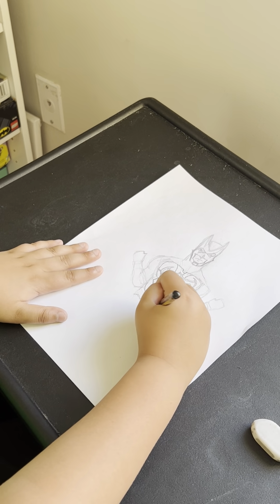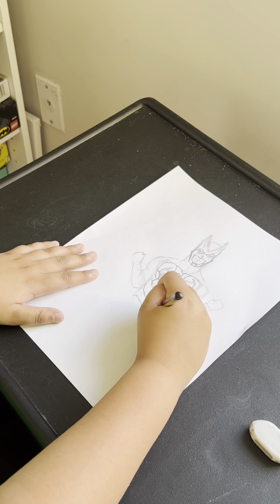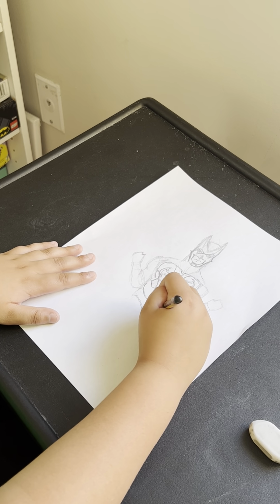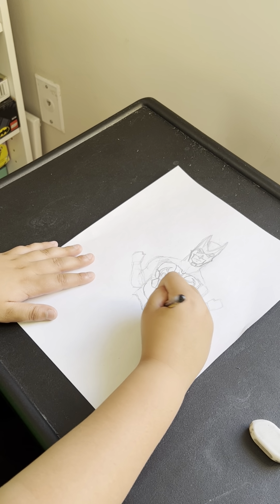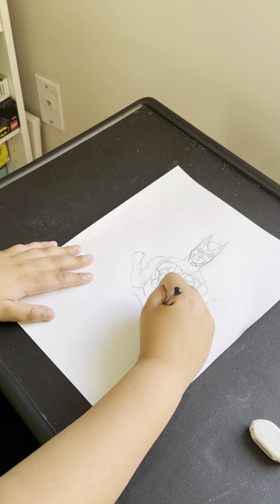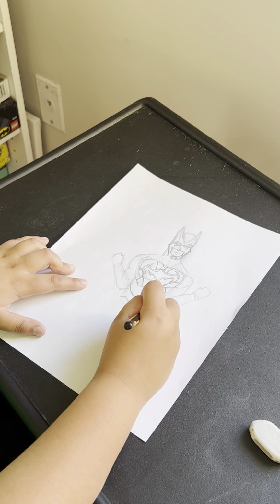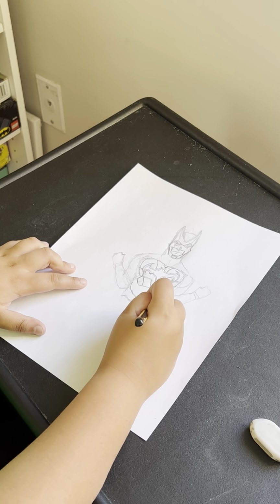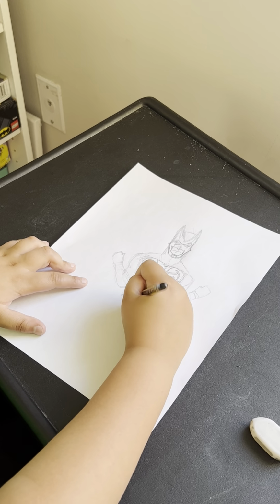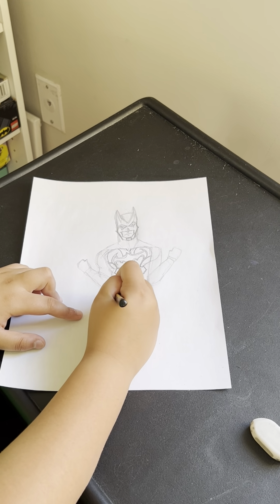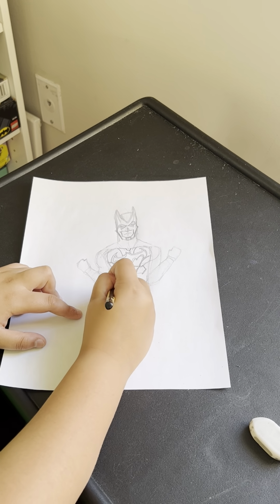And then we have the canisters. I'm not even gonna ask what these canisters are filled with. Maybe web fluid, but then again, that's Spider-Man's thing. Anyways, we have to add these kind of seams on the belt. I think we should add that before. Oh yeah, perfect.